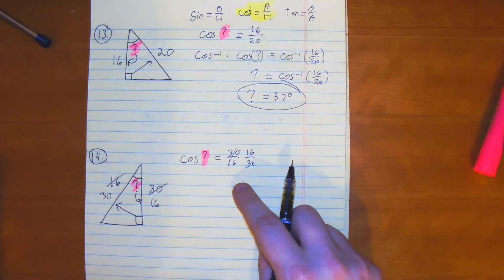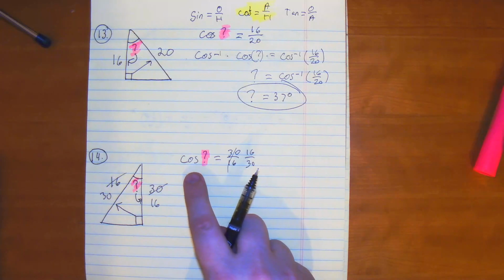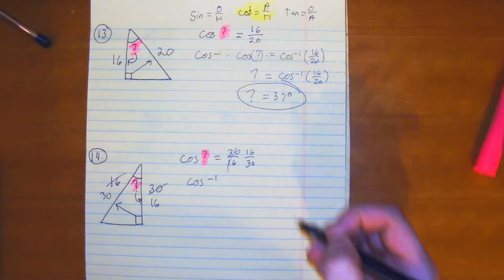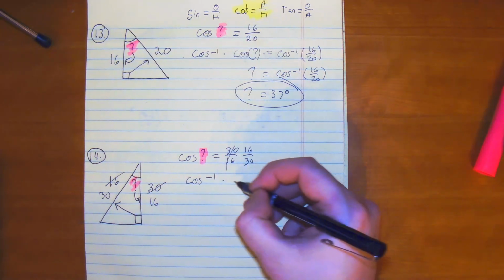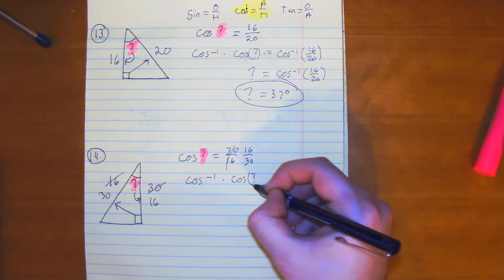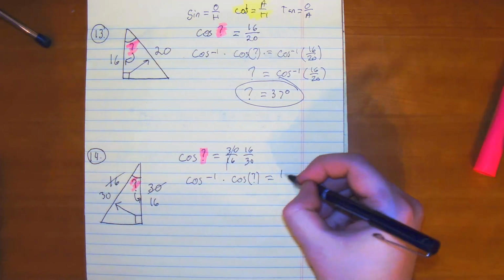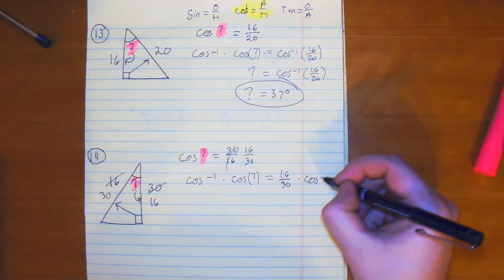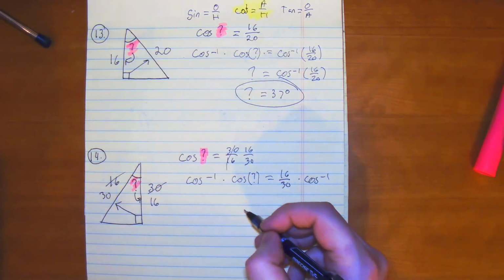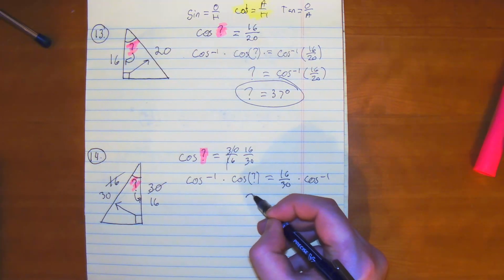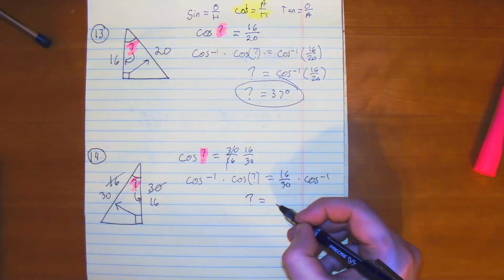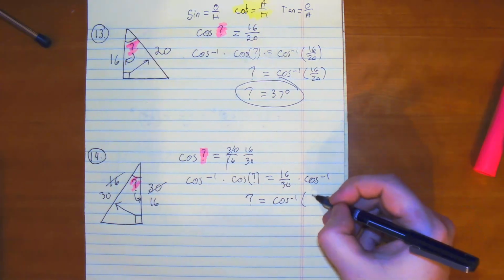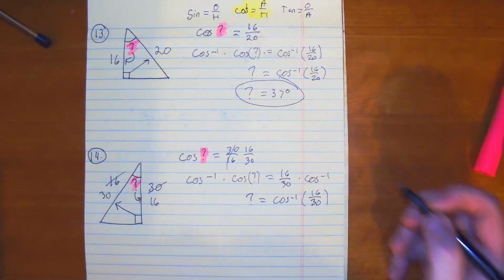So the cosine of an unknown angle, we have to get rid of cosine to the other side. The inverse of that would be the cosine of -1 multiplied by the cosine of the unknown angle is equal to 16 over 30 times the cosine of -1. Those would cancel. So we're left with that unknown angle is equal to the cosine of -1 multiplied by 16 over 30.